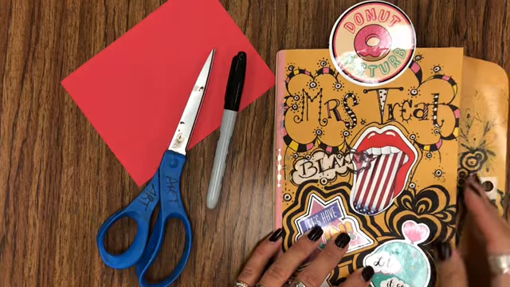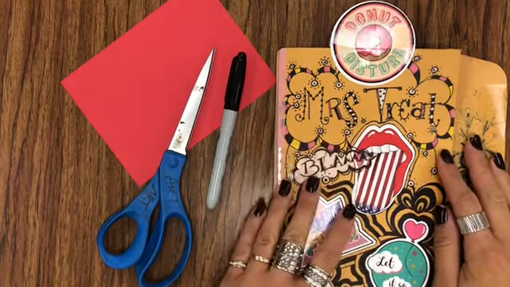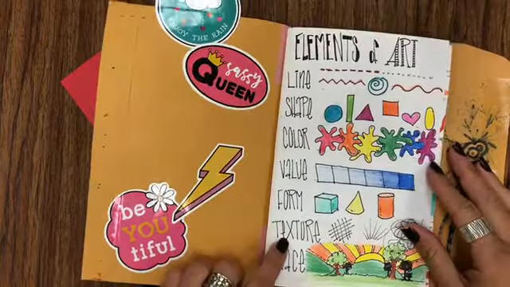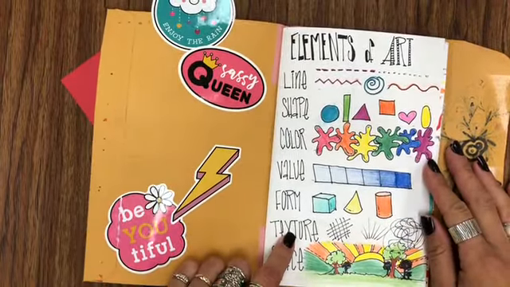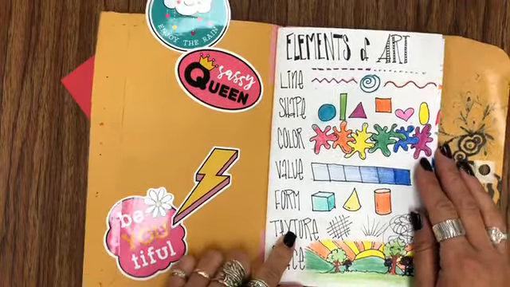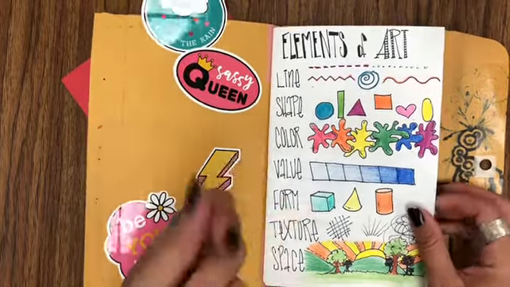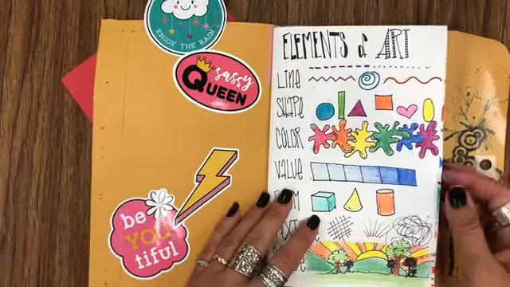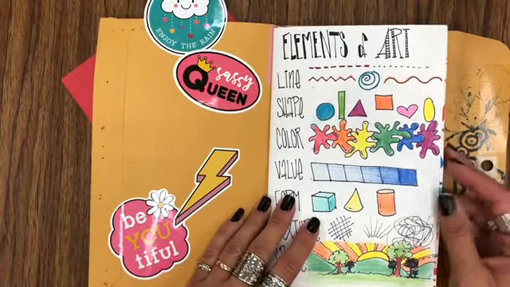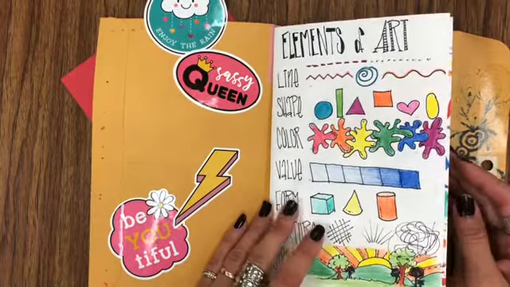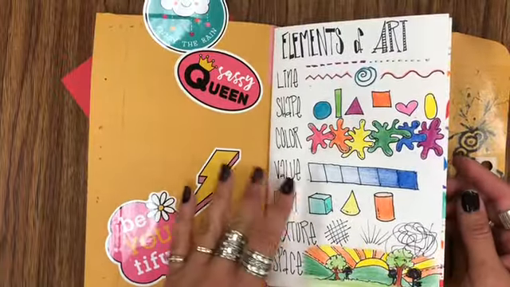Hello, art friends. We are back again today with a junk journal lesson. Today, we are going to be celebrating the element of texture. And there's two types of texture. There is actual texture and implied texture. An actual texture is when you can feel something like a cotton ball, where an implied texture is a flat drawing that looks like it might be furry or spiky or whatever.